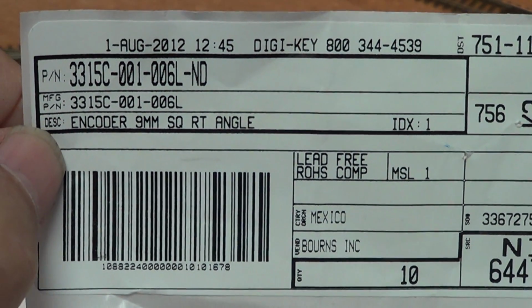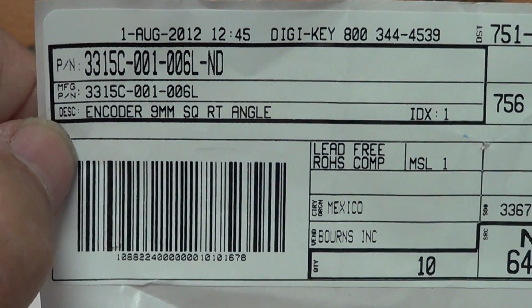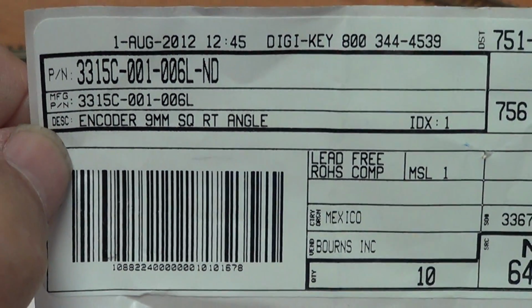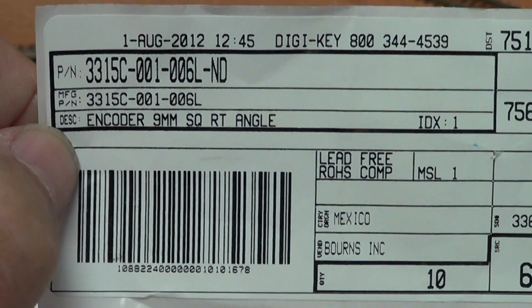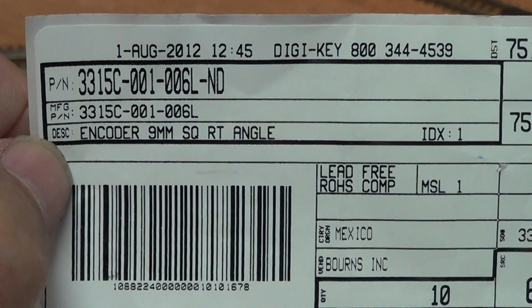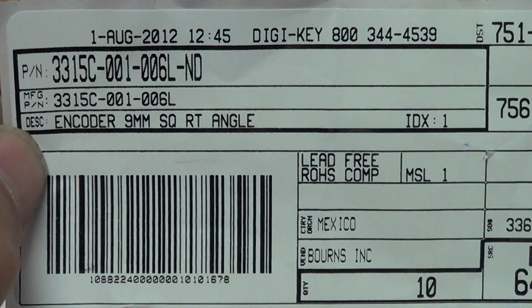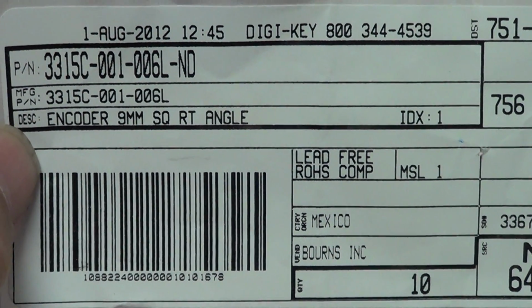I ordered 10 of them. I keep up with a number of controllers. I'm the Southeast Louisiana guy that fixes everything, so I keep parts for stuff that we repair. But this is the Digikey number for the encoder that's used in the NCE controller.